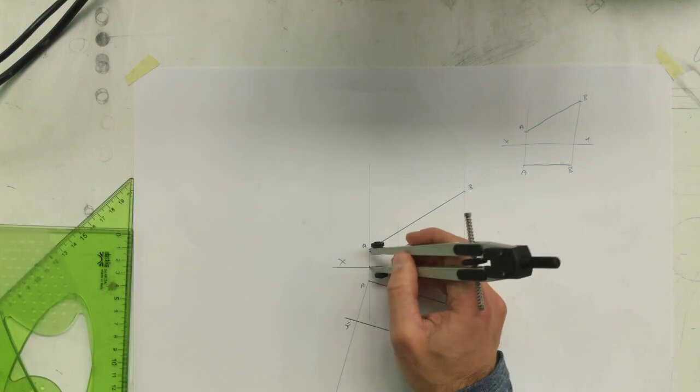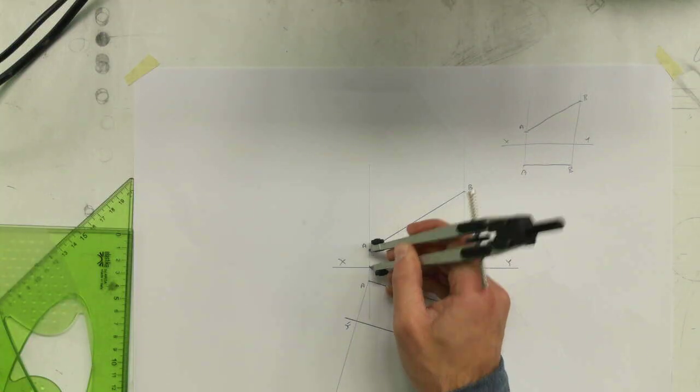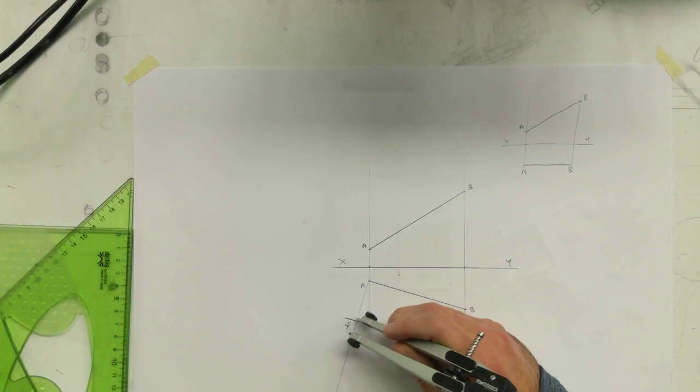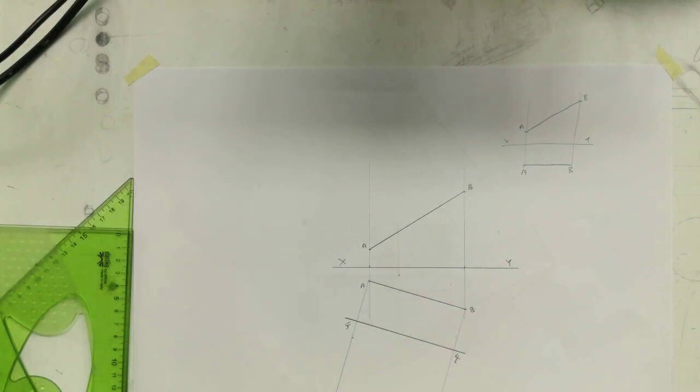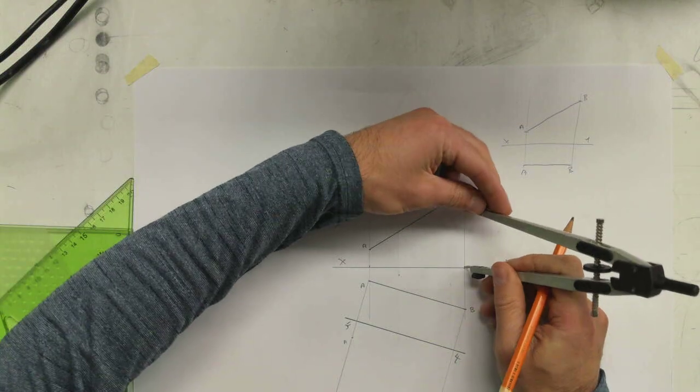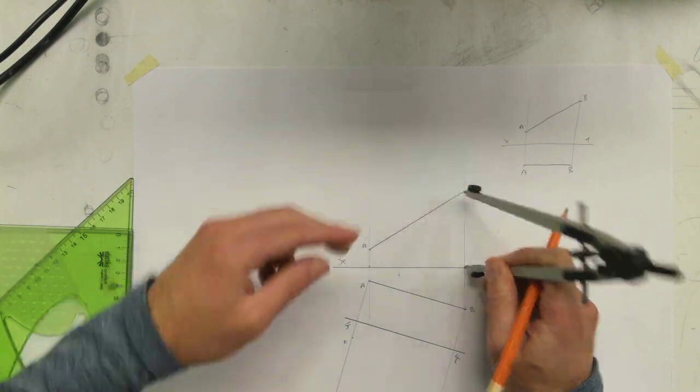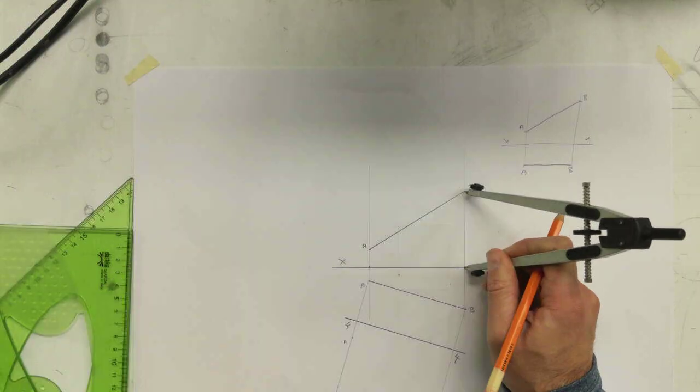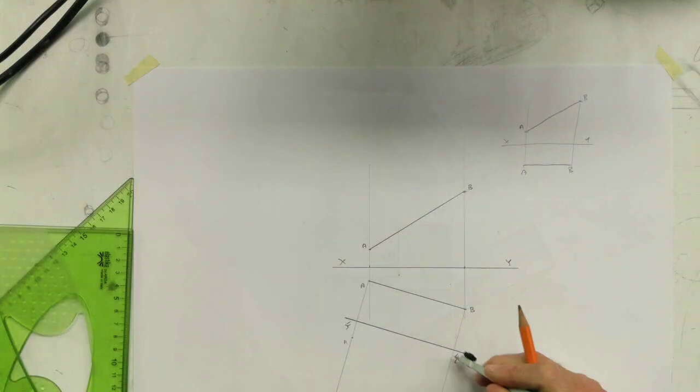Take the height of A, follow it down, follow it out. There's A. Take the height of B, follow it down, follow it out.